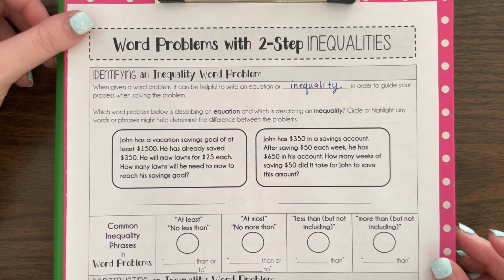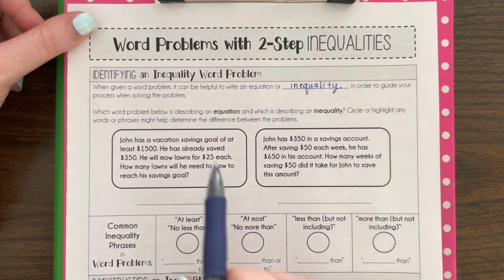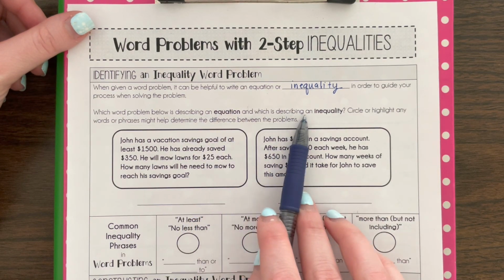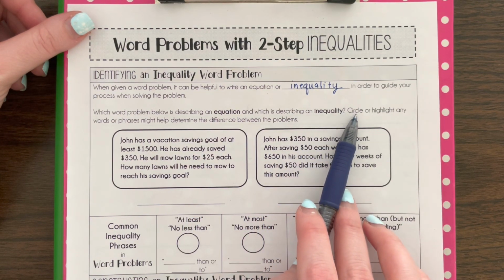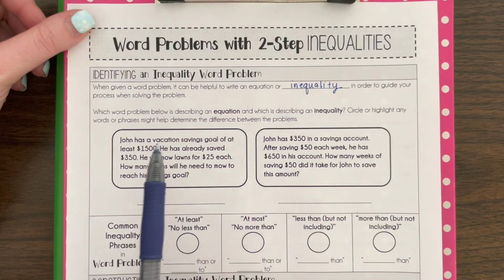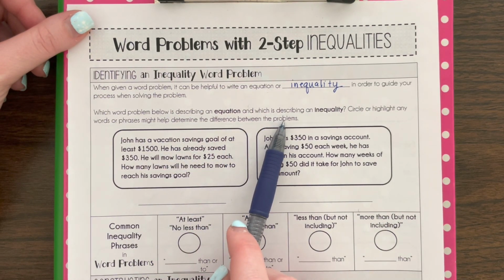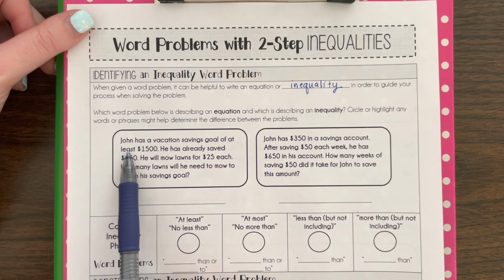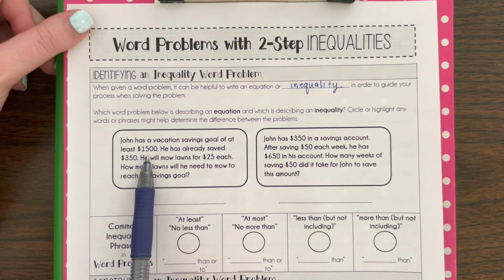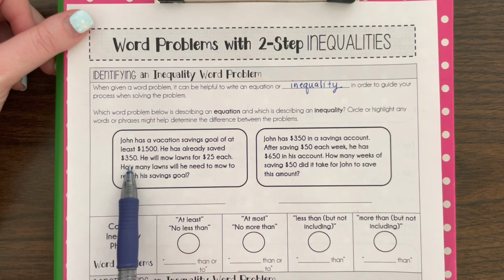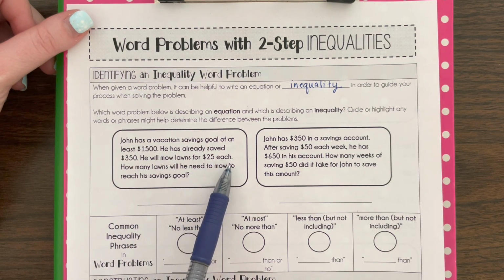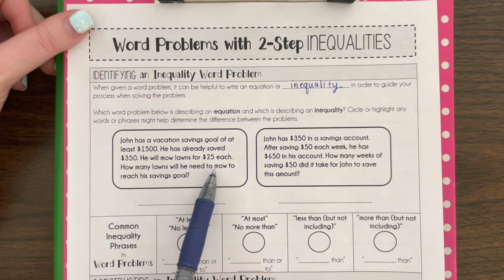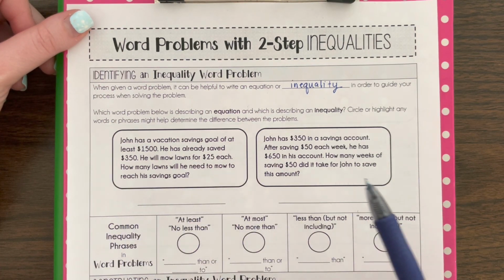We're going to look at which word problem below is describing an equation and which is describing an inequality. We're going to circle or highlight any words or phrases that might help determine the difference between the problems. So John has a vacation savings goal of at least $1,500. He has already saved $350. He will mow lawns for $25 each. How many lawns will he need to mow to reach his savings goal?